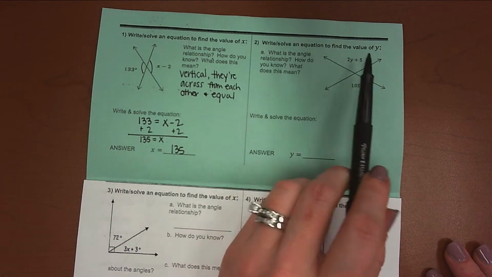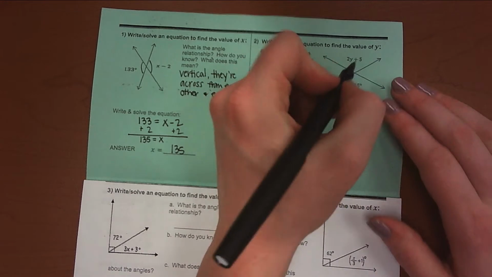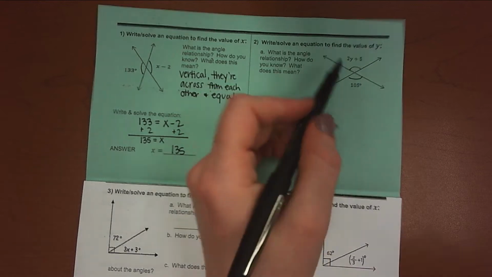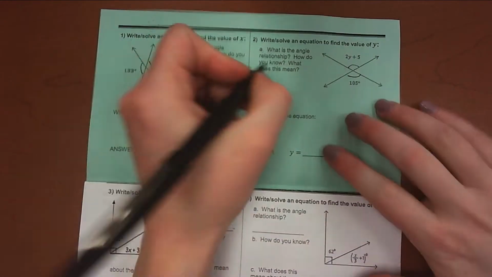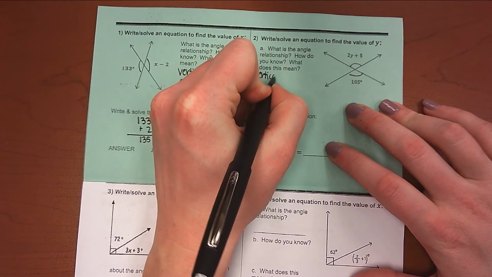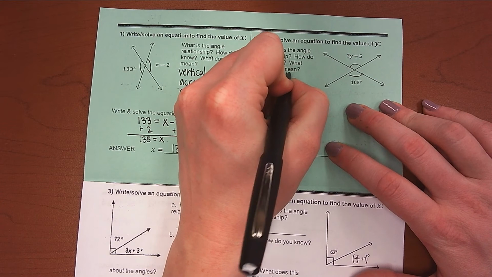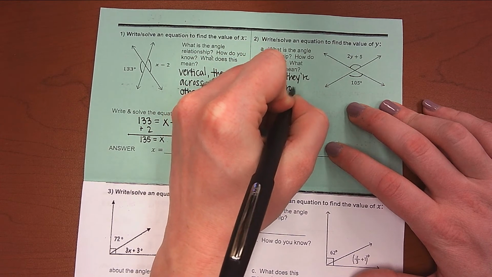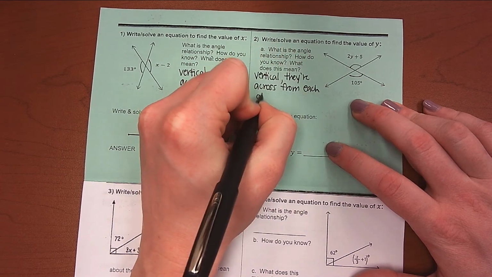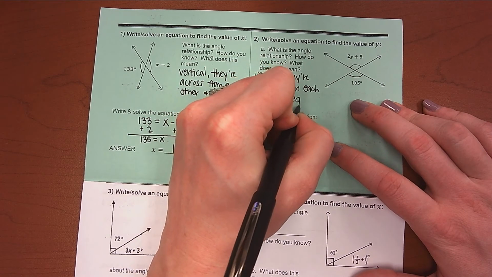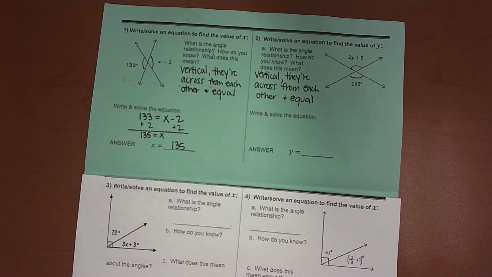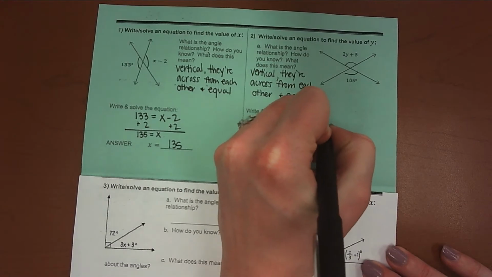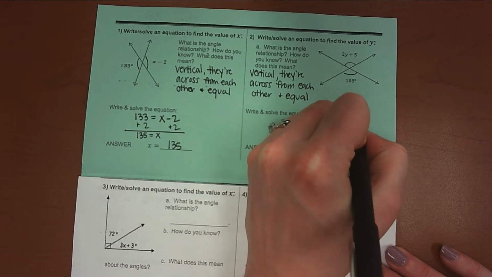Example number 2, write and solve an equation for the value of y. What is the angle relationship between these two? How do you know, and what does this mean? Well, when two lines intersect, the angles that are across from one another are called vertical angles. So these are vertical angles because they're across from each other. They're also equal, or congruent. So our equation for this one, we're saying that these two things are equal: 2y plus 5 is equal to 105.